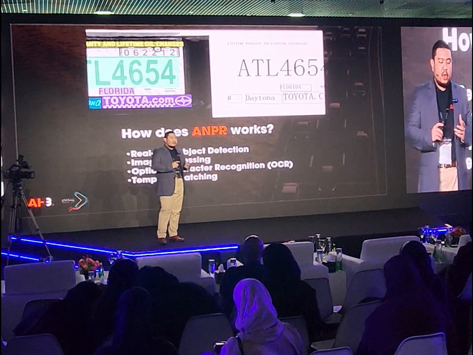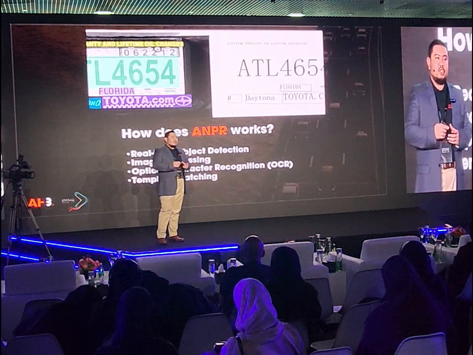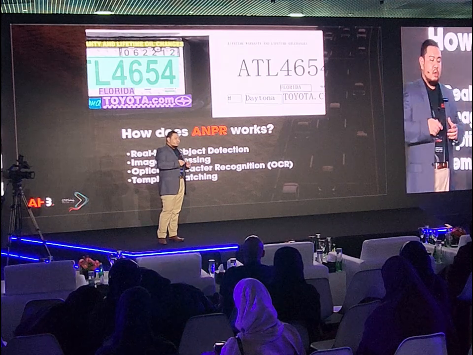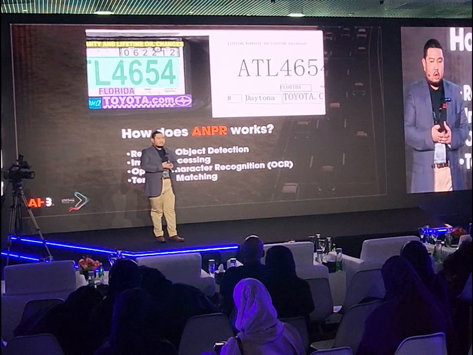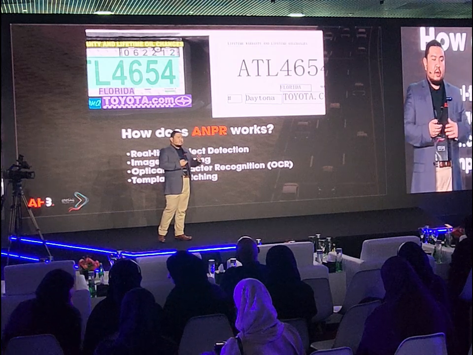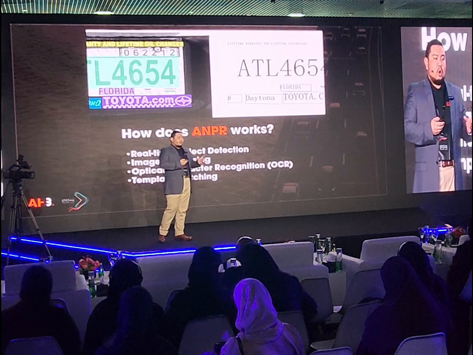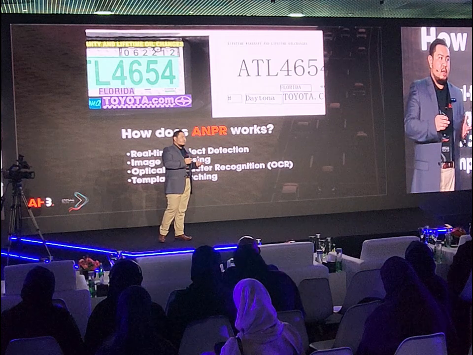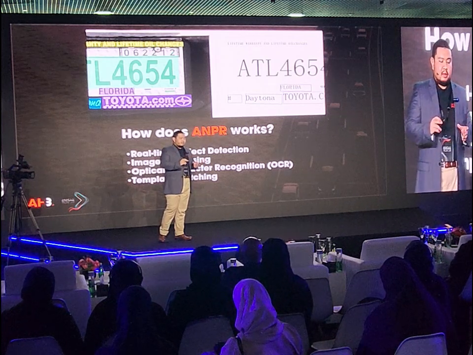Right. So first, we have the real-time object detection, which allows the ANPR to detect objects such as vehicles, and then identify or classify further which part of the vehicle is the number plate.